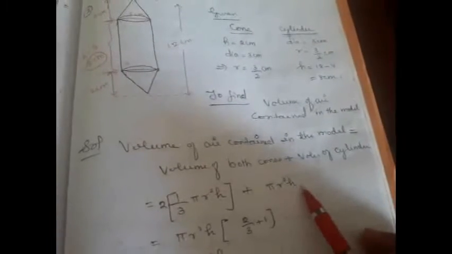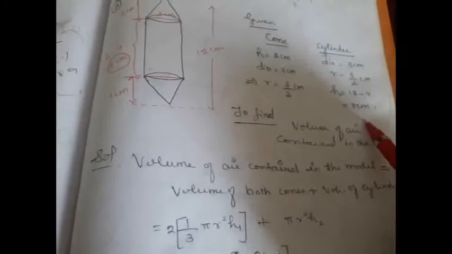So we can substitute directly. What is the volume of a cone? 1 by 3 pi r square h, but 2 times, right? And the volume of a cylinder is pi r square h. I have simplified here. And while substituting the values, be careful: this h denotes the height of the cone and this h denotes the height of the cylinder, and both heights differ. For this it is 2 centimeters, for this it is 8 centimeters. Alright. So substitute the values carefully and then find the answer.